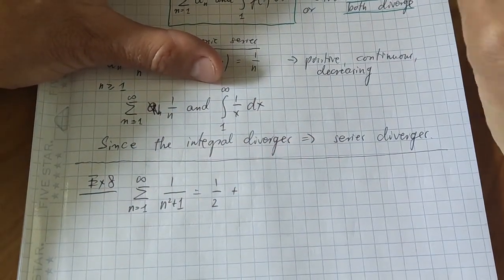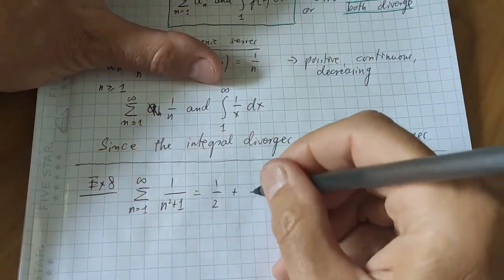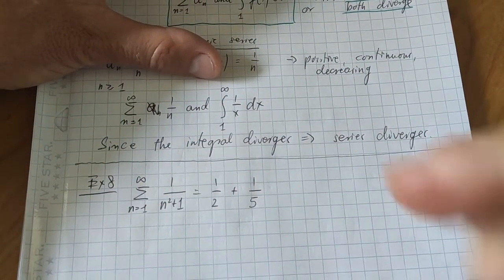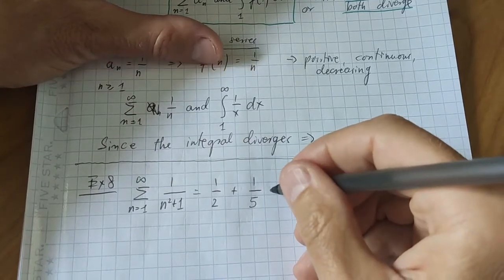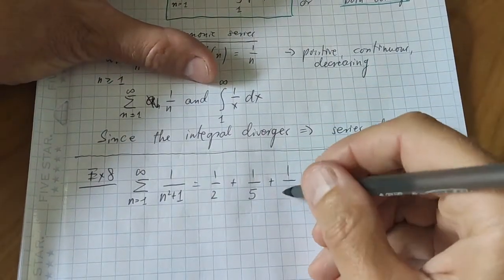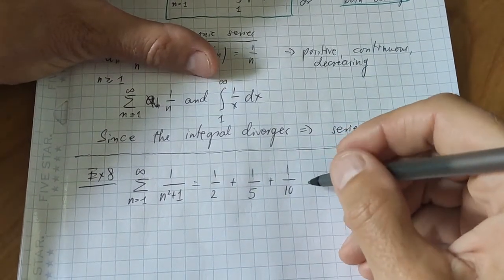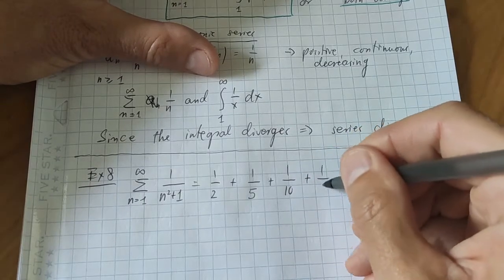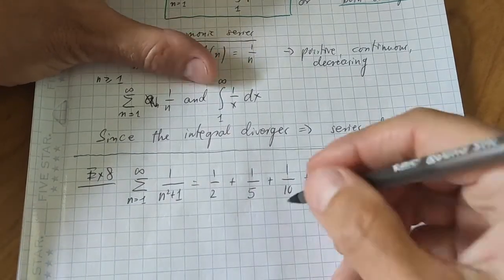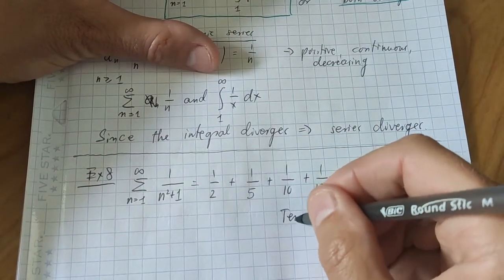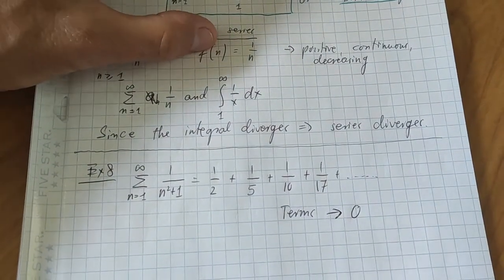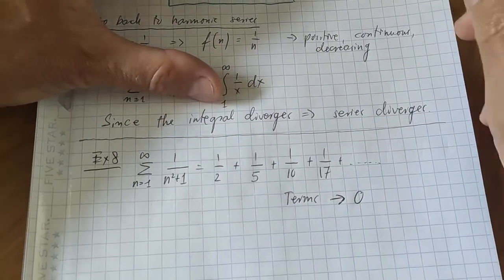The second one will be 1 over 5. Then for n equal to 3 it will be 1 over 9 plus 1, so 1 over 10. Then the next one will be 16 plus 1, 1 over 17. So it keeps going, and the terms tend to 0. So it could be either way, diverges or converges.